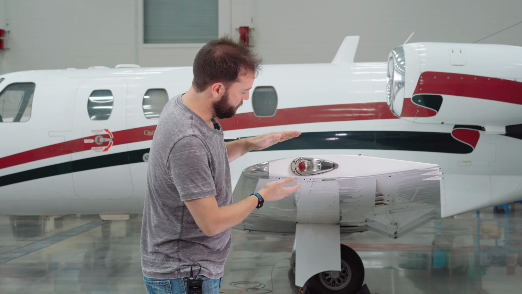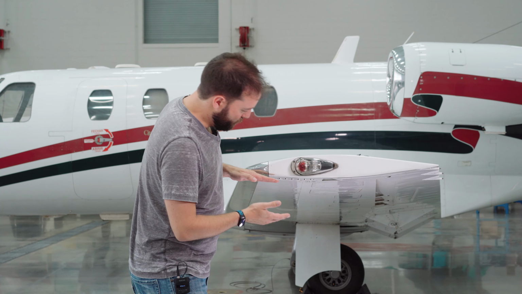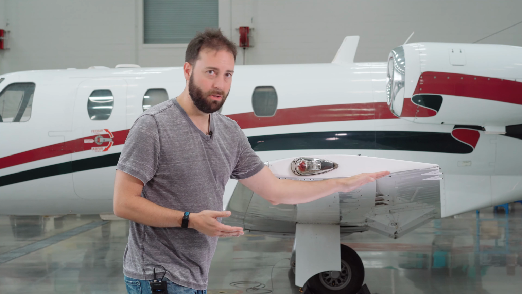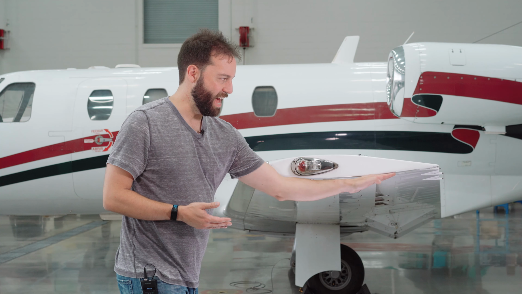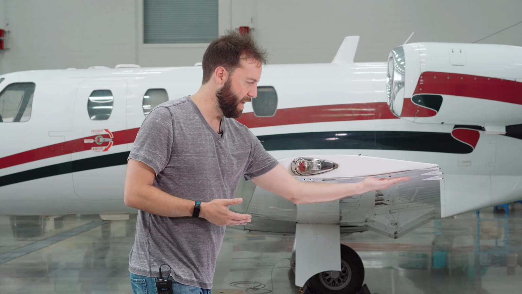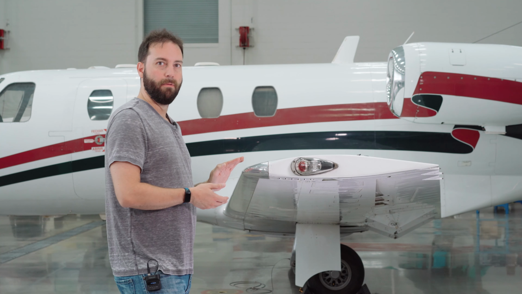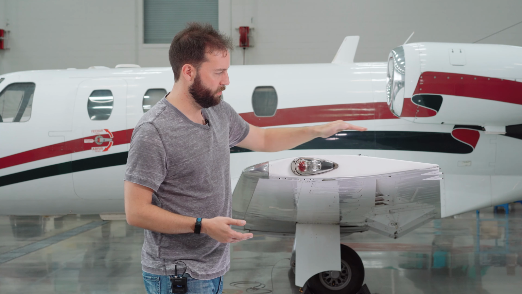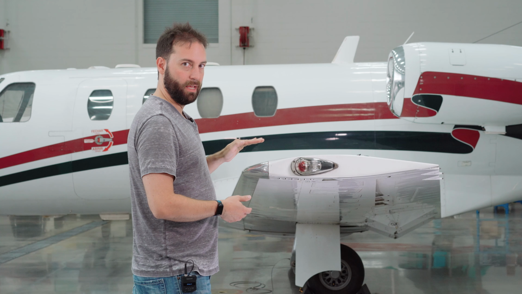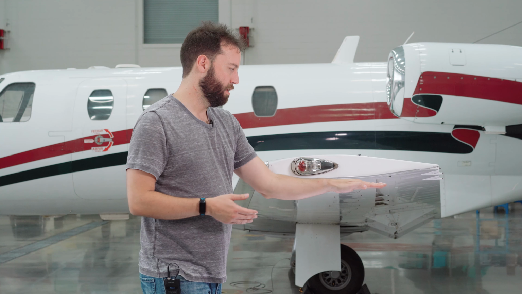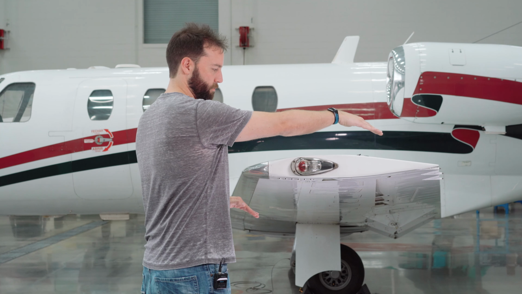But if we look at this, you can see the bottom of the wing is curved a little, but it's mostly flat. And if you look at the top of the wing, there's a much steeper curve over the top of this wing. So the bottom is pretty flat and the top is kind of curved.